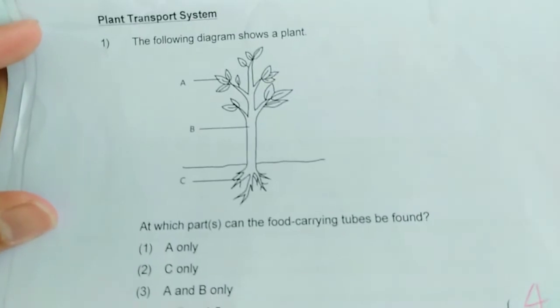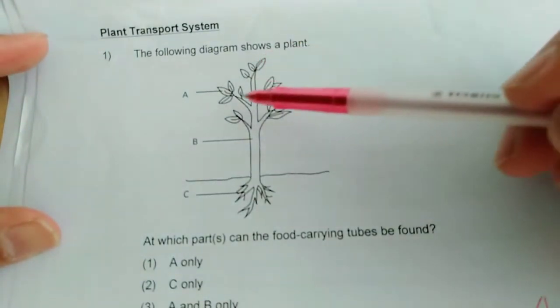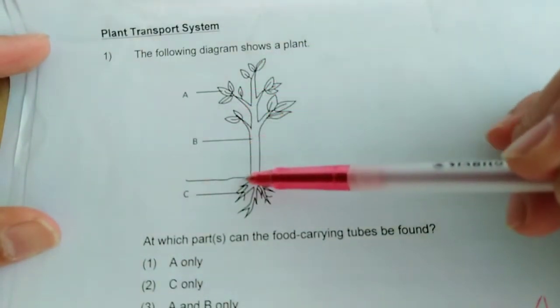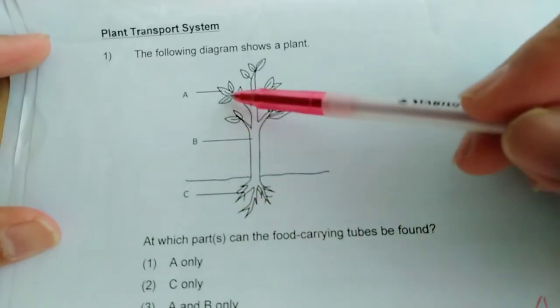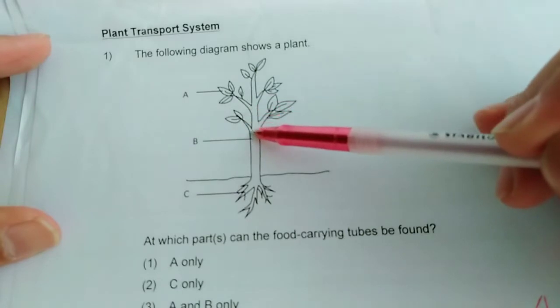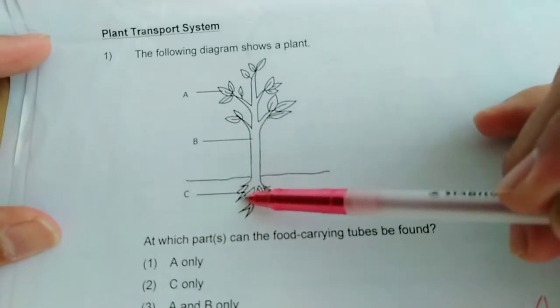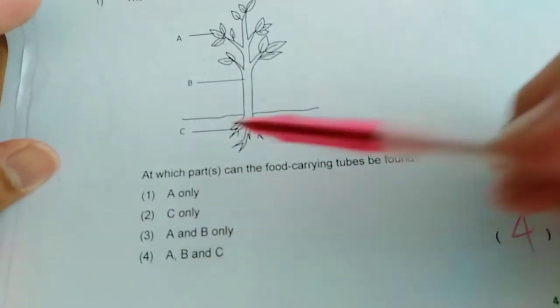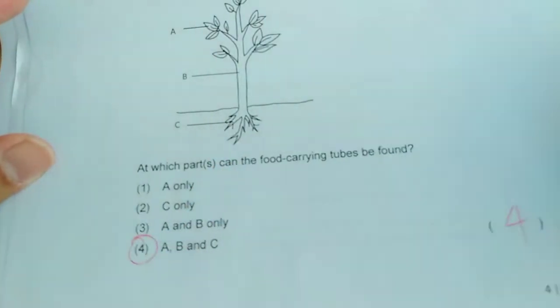So where can you find food carrying tubes? So of course they must be everywhere. So the food that is made in the leaves can be transported to everywhere, such as the stem and such as the roots. So it must be A, B, and C. Okay, answer is 4.